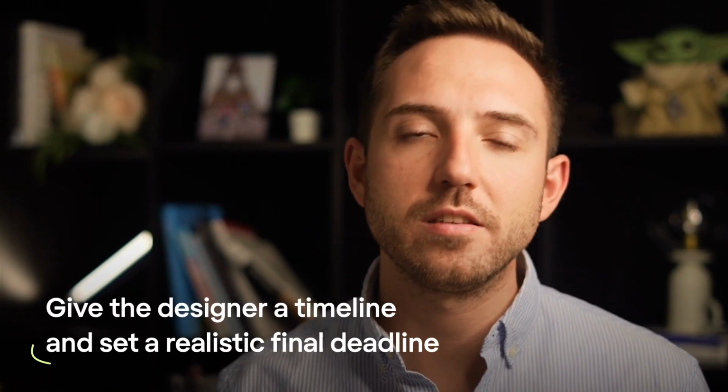Don't try to wiggle out of this one. Knowing the budget allows the designer to plan their work process according to the resources they have and optimize the time and resources spent. Then give the designer a timeline and set a realistic final deadline.